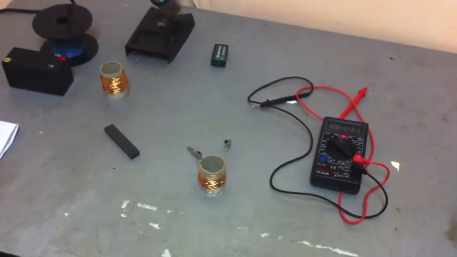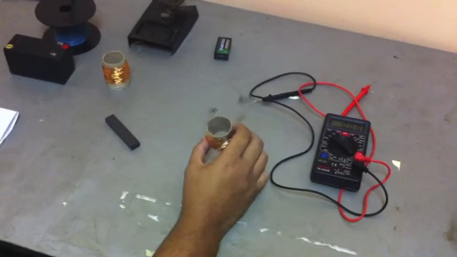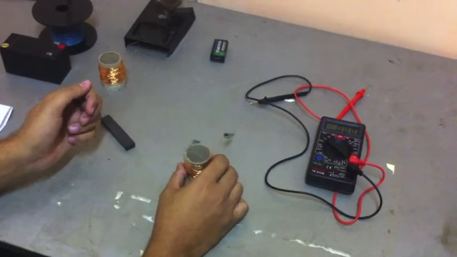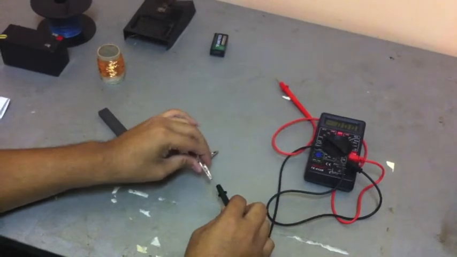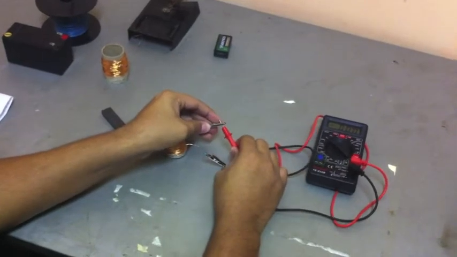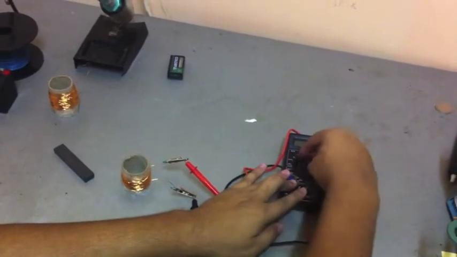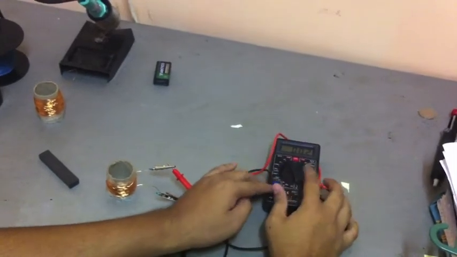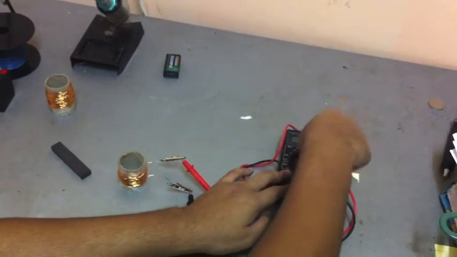Now let's start our experiment with the solenoid with 100 turns. First, we must set up the apparatus where the solenoid is connected to the digital multimeter. Then we test whether it has a connection or not. So there will be a connection in the circuit.